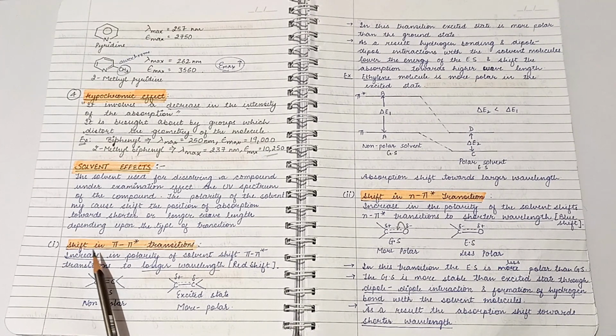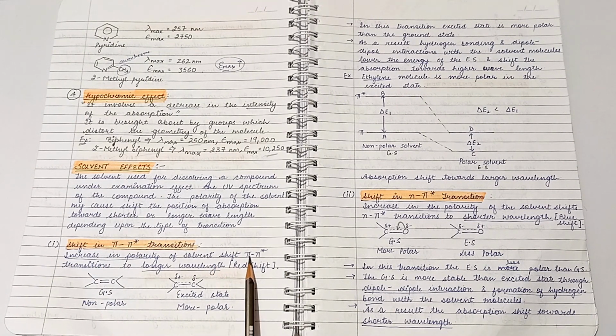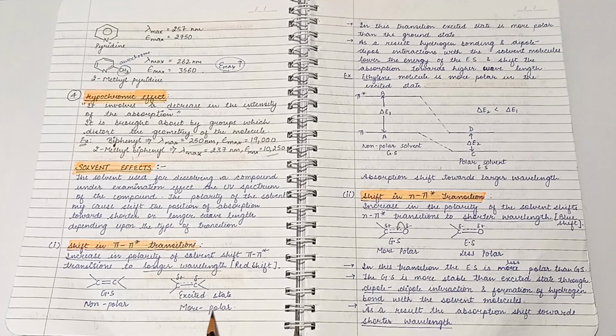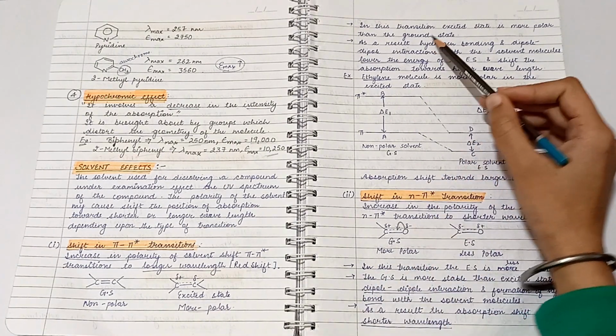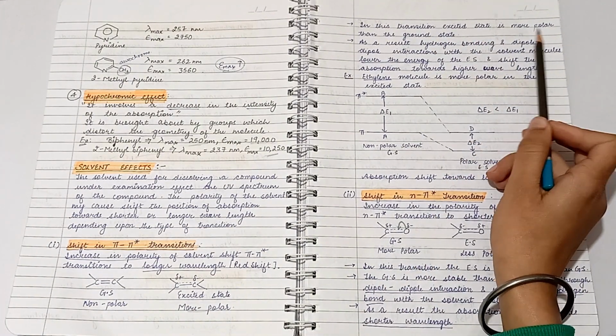The first type of transition is pi to pi star. So, how does a solvent affect or shift the pi to pi star transition? When we increase the polarity of solvent, the shift of pi to pi star transitions is towards longer wavelength, that is red shift. So, in polar solvents, shift is towards longer wavelength. In ground state, the molecule is non-polar, and in excited state, it is more polar. In this transition, excited state is more polar than the ground state.